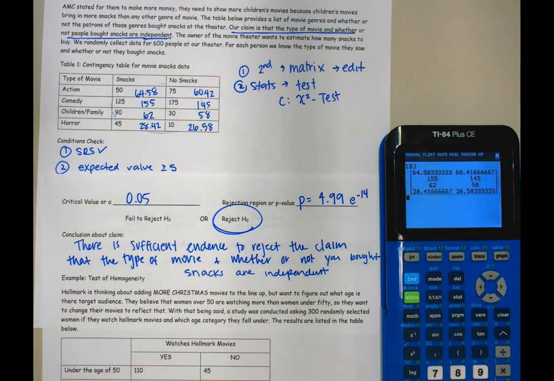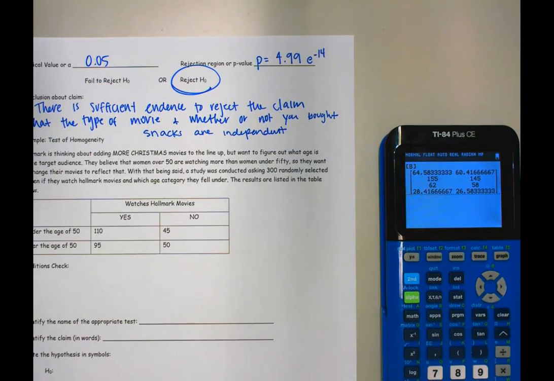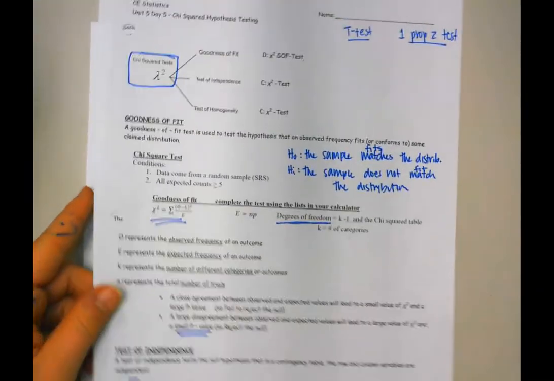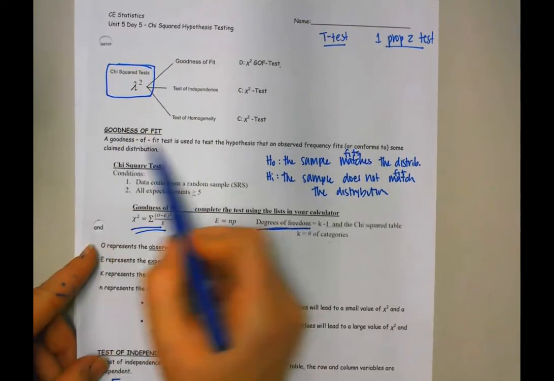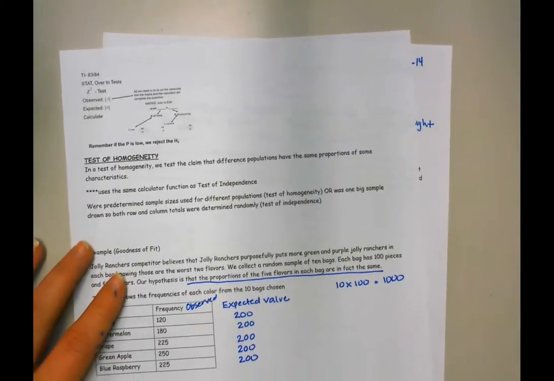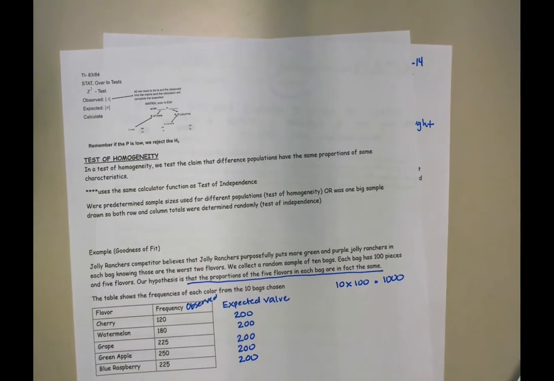So that is our test of independence. So we just have one more type of test left. So we're going to flip back to 174. I did this on purpose so that all your notes were in one place. On 173 and 174, it goes over goodness of fit, test of independence, and then on the back, test of homogeneity. And then after that is the example of all three of those.